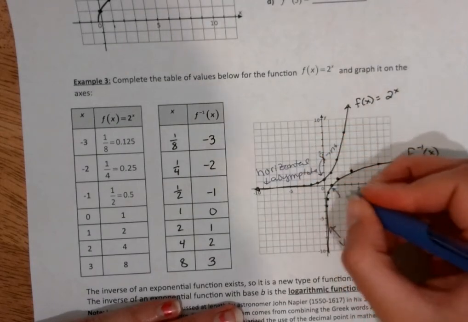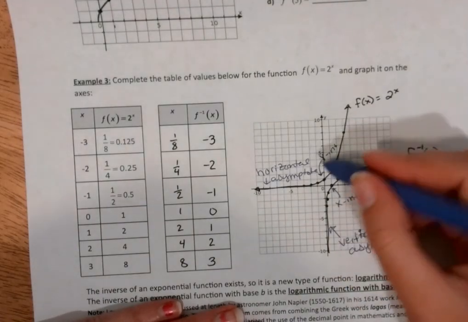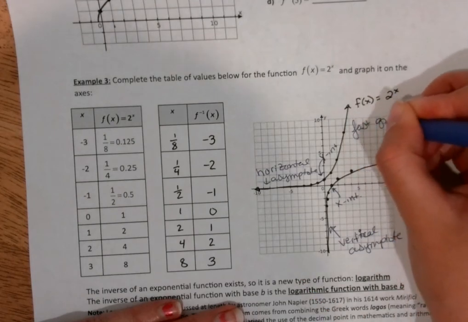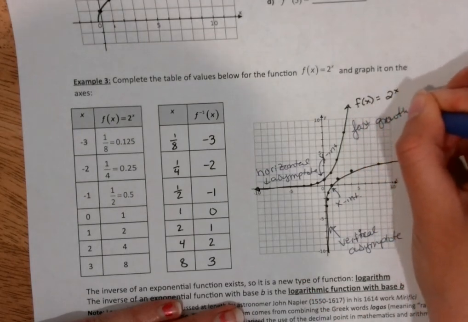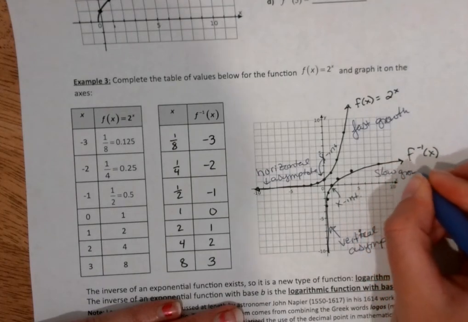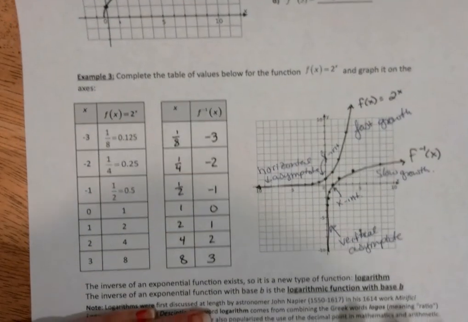The inverse function has an x-intercept, but no y-intercept. You have fast growth for your exponential and slow growth for your inverse. Everything about them is opposite. That's what it means to be inverses.